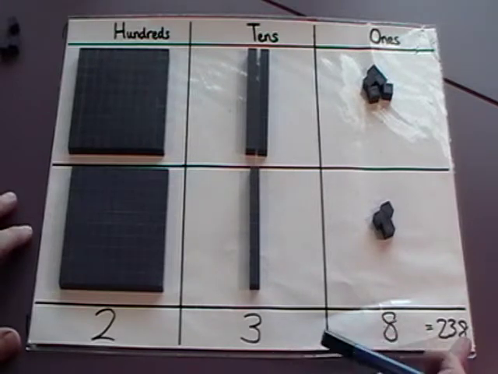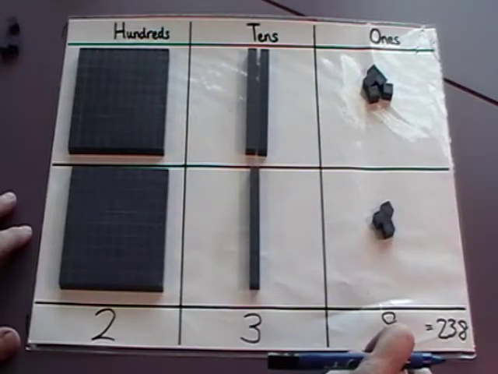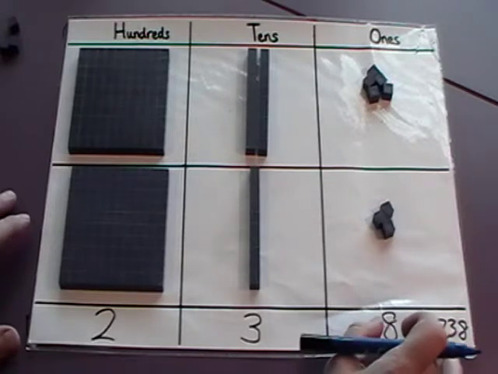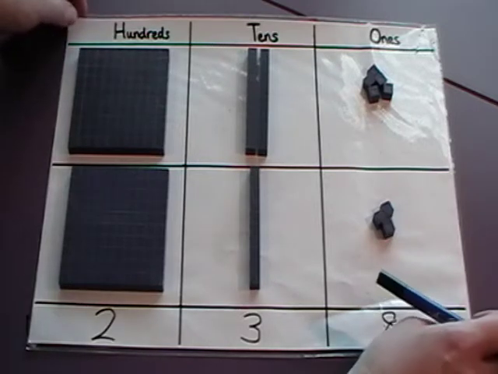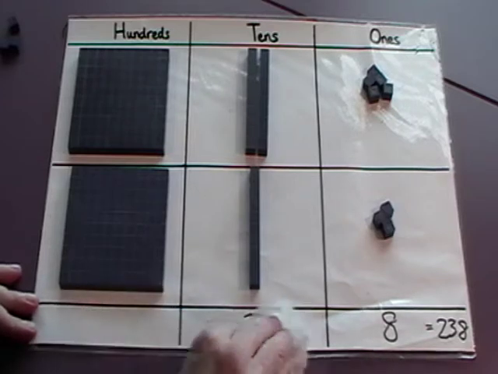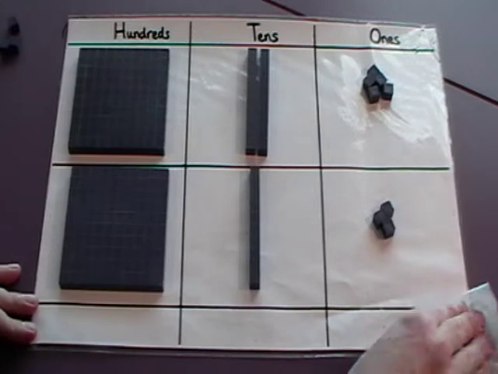Now this is all fine when the numbers are not crossing the tens boundary, so when the numbers don't go past 9. What happens when you've got two numbers here that go past 9? Because you can only put 9 ones in the ones column. So we need to look at how we exchange or carry those numbers. So let's just change the numbers this time.